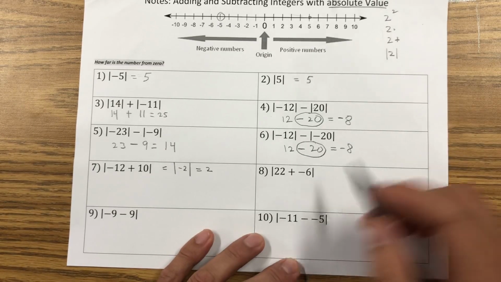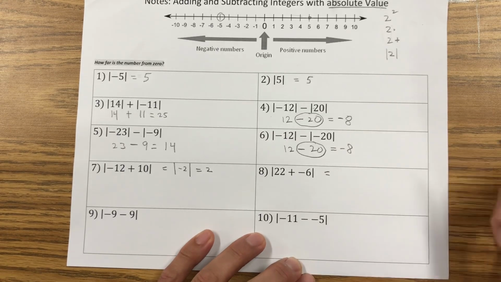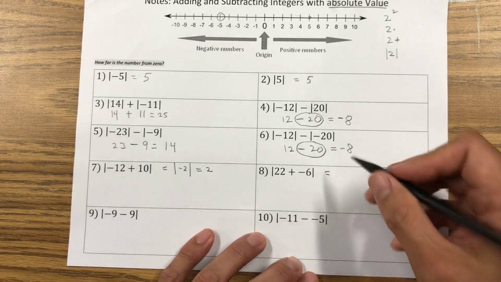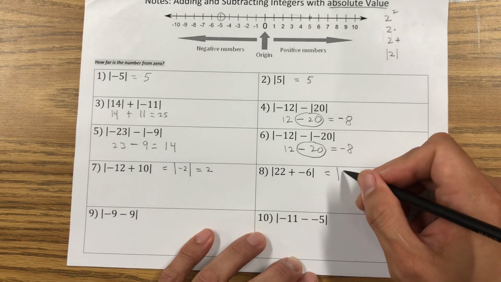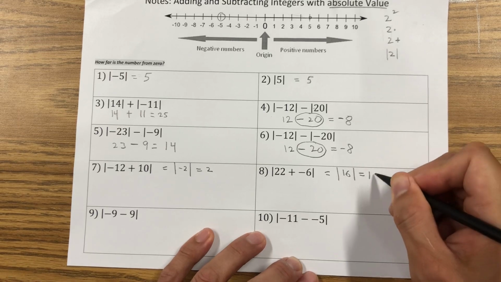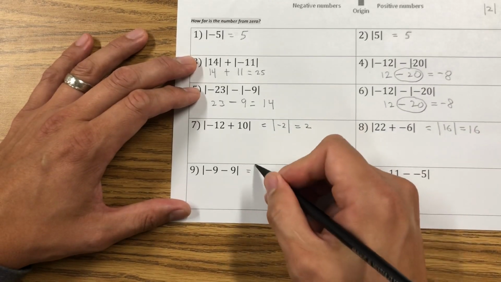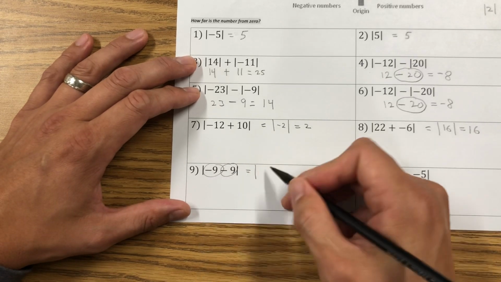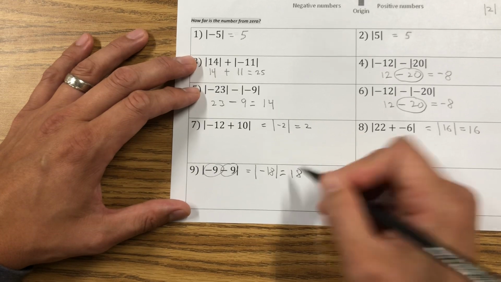Same thing for number 8. Again, you have to figure out what's inside the absolute value first before you remove the bars. You can't remove the bars with 2 numbers. You win more than you lose, so this one gives you 16. The answer is just 16. Number 9, again, you can't remove the bars yet. This one here, you lose and you lose, so you add, and you get -18. How far are you from 0? It's just 18.